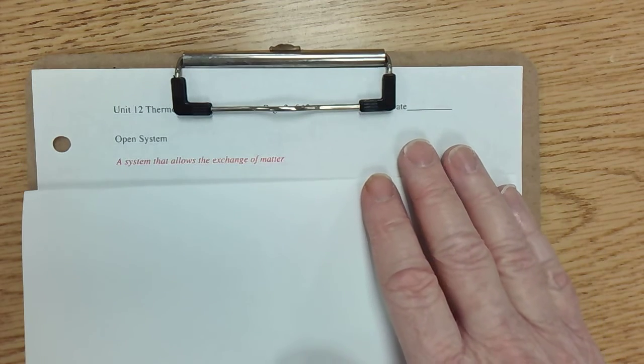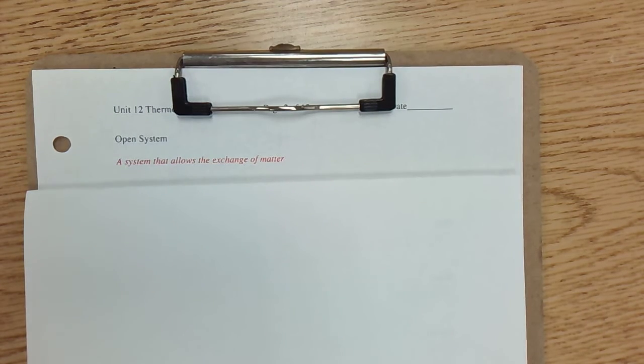An open system is a system that allows the exchange of matter. Stuff can go in and stuff can come out. A really good example of that is a closed can of Diet Coke that you picked up at the grocery store, and I can't add anything to it because it's closed. Now, what I can do is put it in the refrigerator and let it get cold, because as it gets cold, I'm not taking matter out of the can, okay? I'm just allowing for a transfer of kinetic energy.